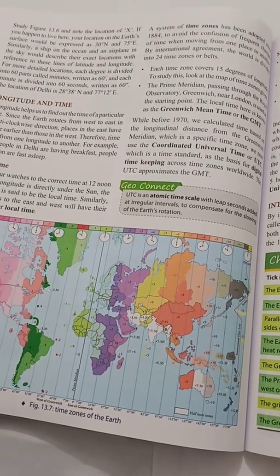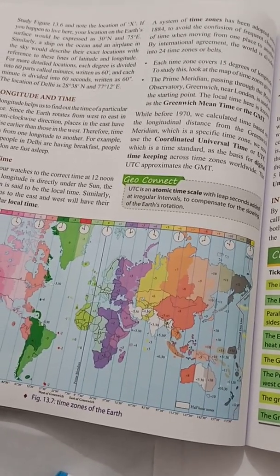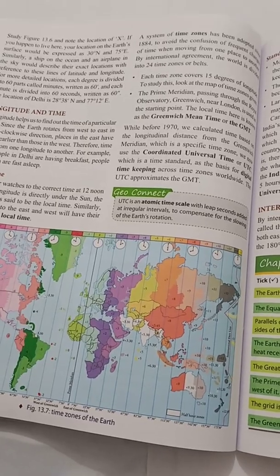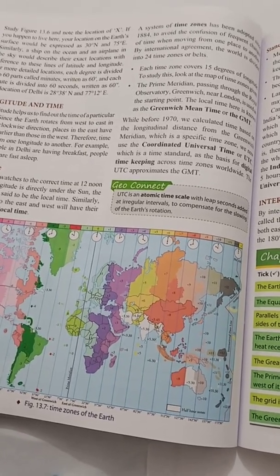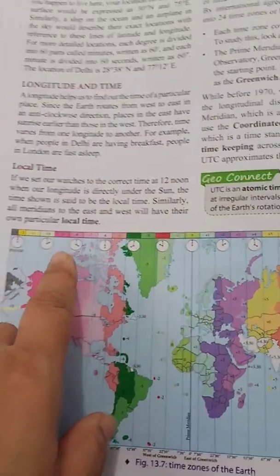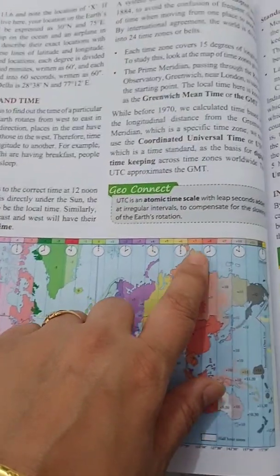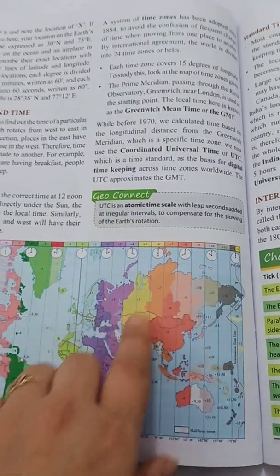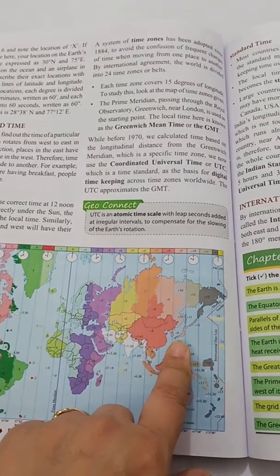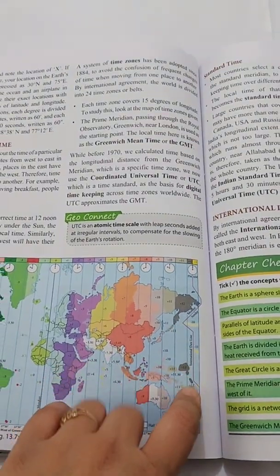At the same time, here in India it is day, but in countries like America they are having night because of the rotation of the earth. So these are the different times at different locations. I will send you this picture so you can see it properly. Because of this, dates also differ sometimes, which we will read further.